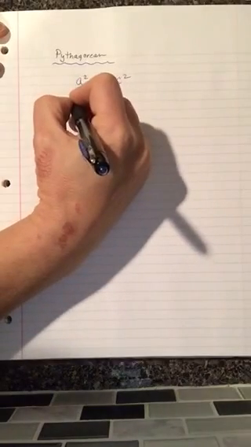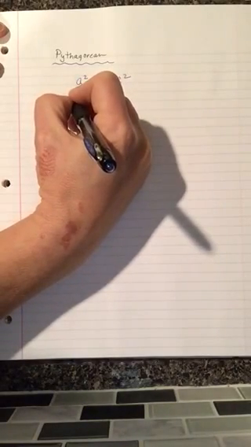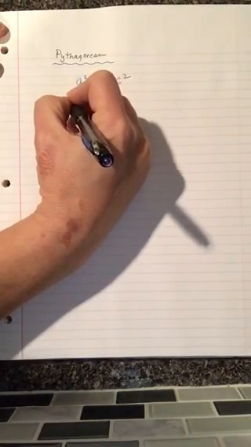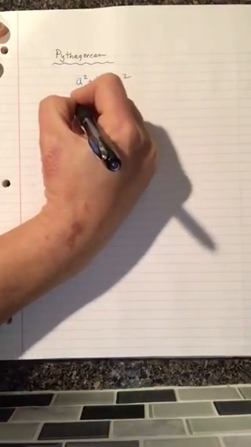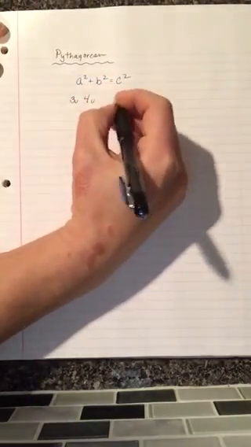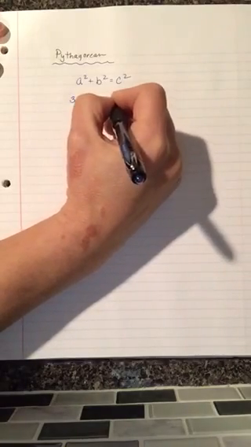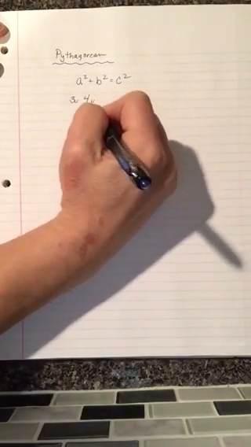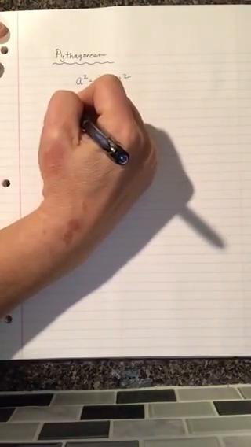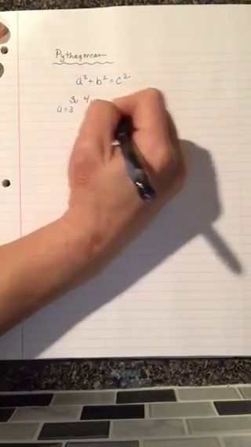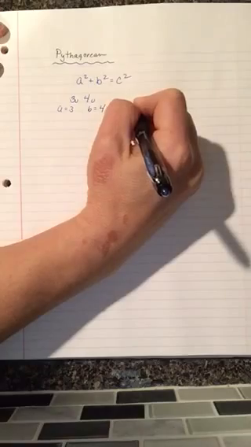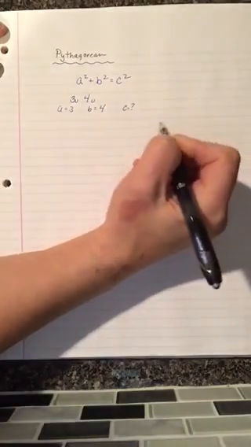So let's say that you're given two sides and the sides are 3 and 4, just like the one in our video. So 3 units and 4 units. Well, we need to find C, or the hypotenuse. So A is going to equal 3, B is going to equal 4, and C is going to be the unknown. We don't know what it is.